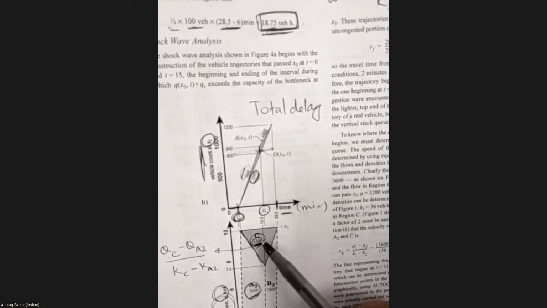Okay. Do we know KC though? This is where it gets a little bit interesting. Do we know KC, and do we know KA2? Do we know the density of this regime and the density of this regime? I want to find this KC and KA2 that I don't know yet. And remember, this is the shock wave speed formula I'm applying.